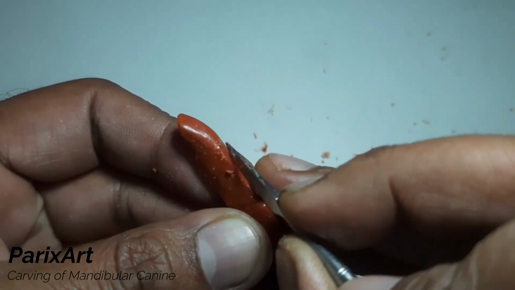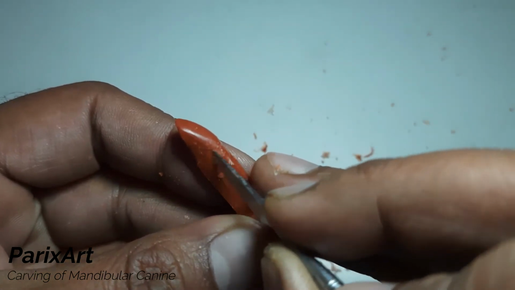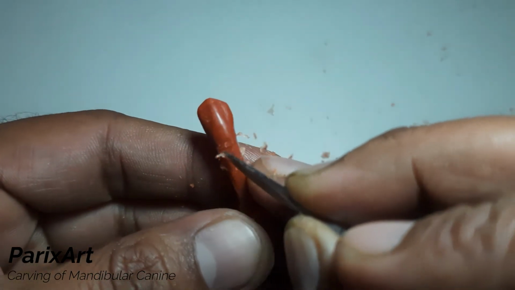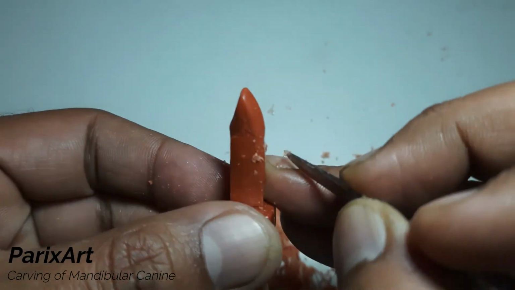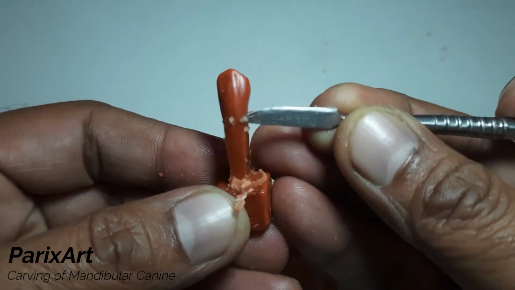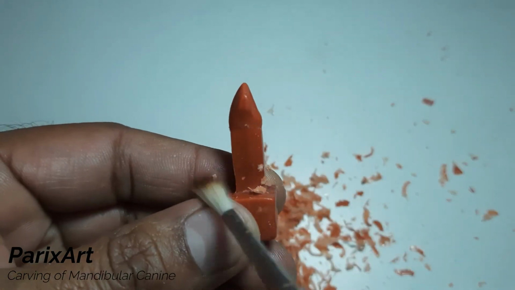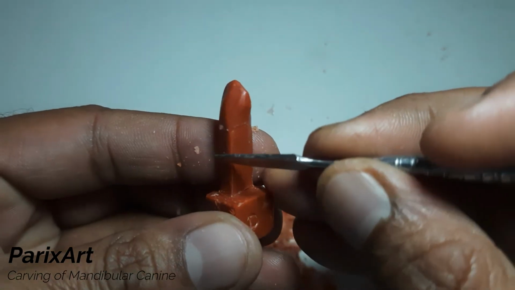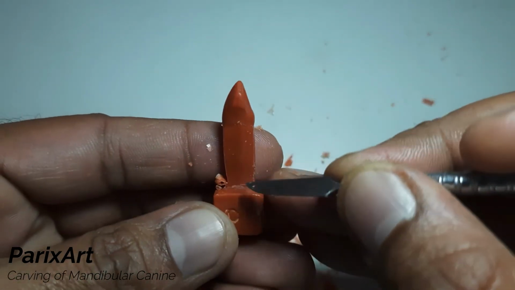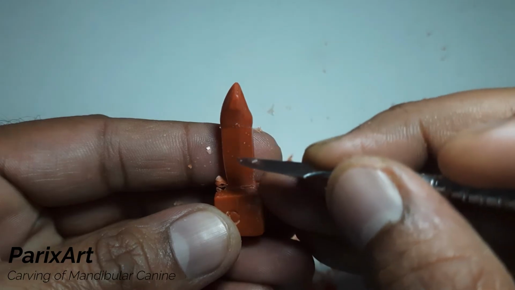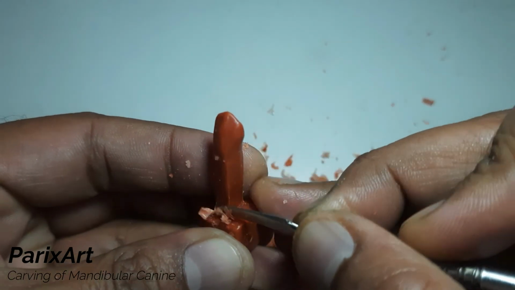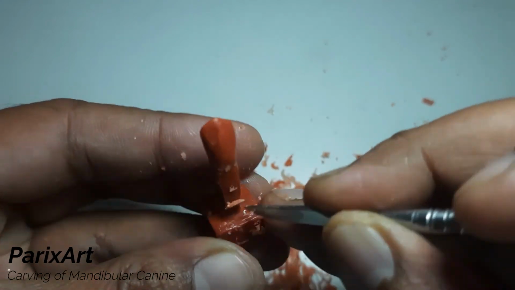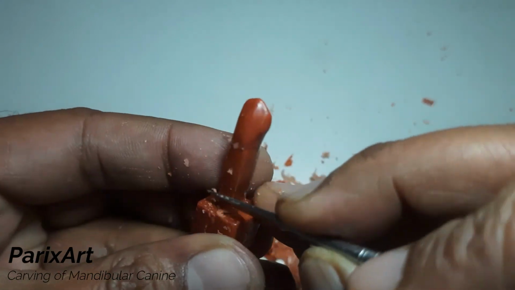Here we are just redefining along the cervical line. Root has sharp taper in the apical third. Also, root tip is almost in the midline of the tooth axis, whereas cusp tip is very slightly to the lingual. Now carve more taper at the apical third.